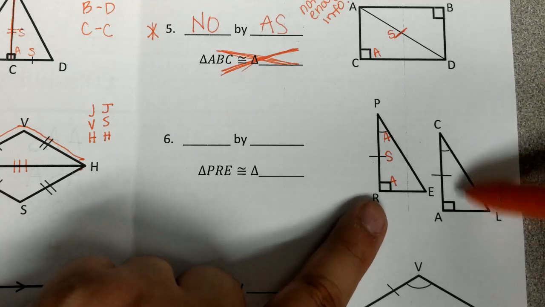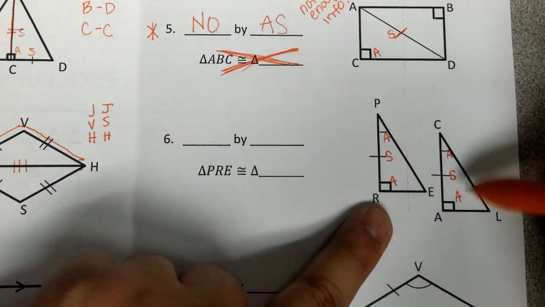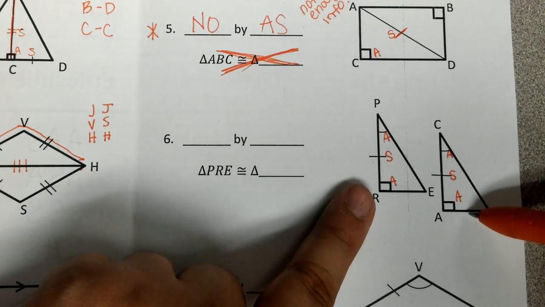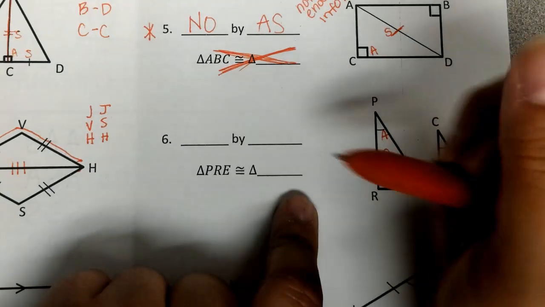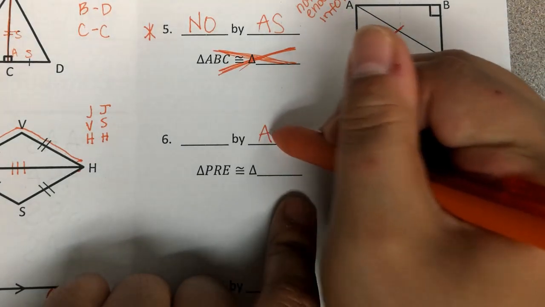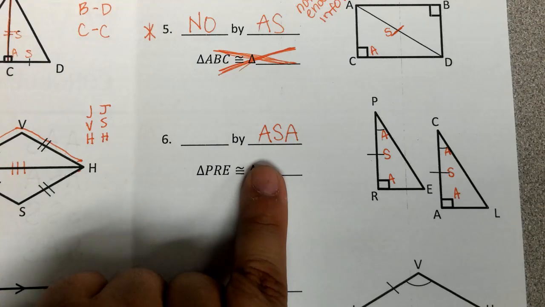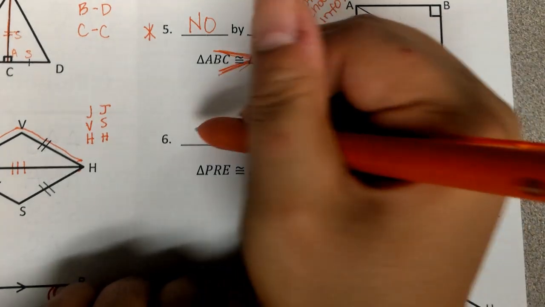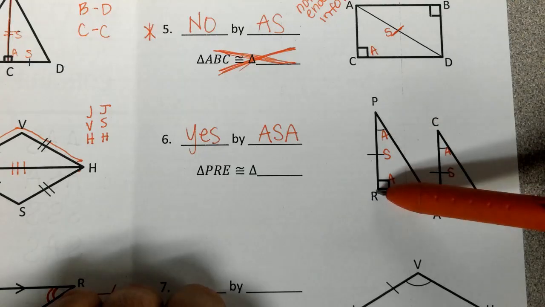Okay, hold on, check the next one. Does the next one also give you the same thing? If I gave you the side down here, those would not be congruent. They have to be the same. So this is 2 angles with the side in between. Is ASA yes or no? Yes. So what goes with PRE?